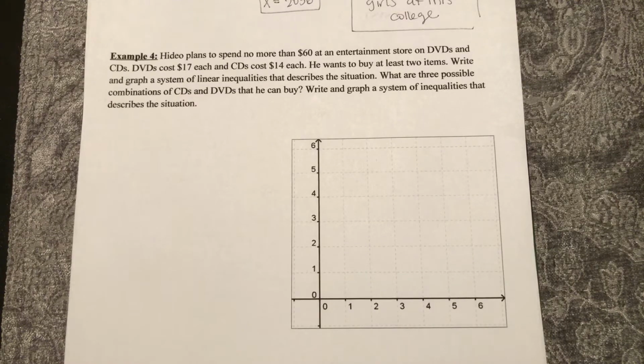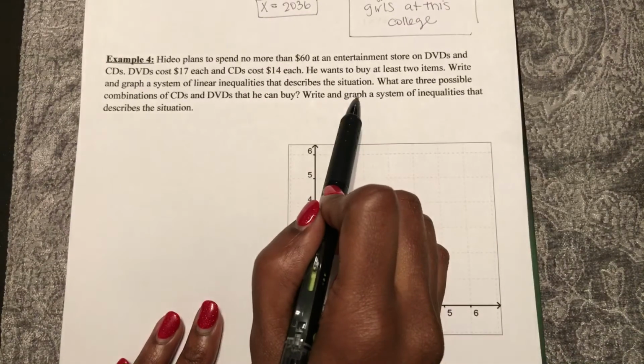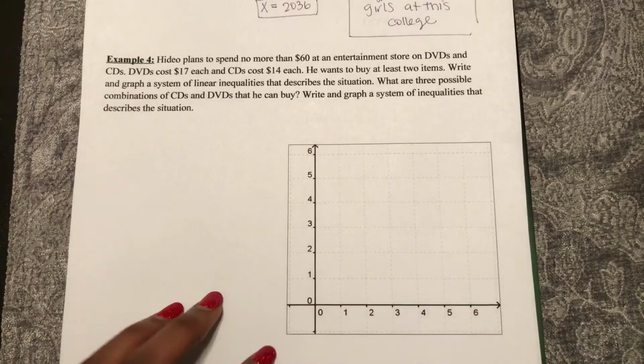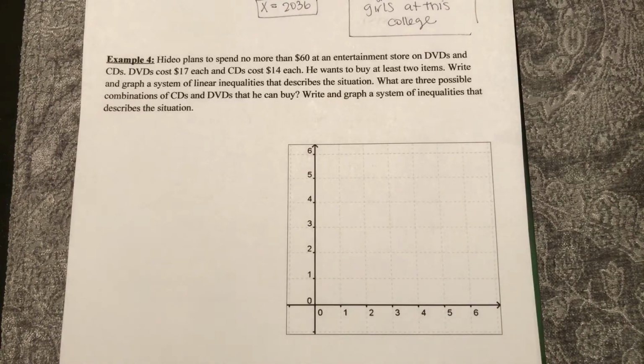All right, last but not least, system of inequalities word problems. So you will know if I want you to graph because the problem will tell you to, and I will provide an axis. So Hideo plans to spend no more than $60 at an entertainment store on DVDs and CDs. DVDs cost $17, CDs cost $14. He wants to buy at least 2 items. Write and graph a system of linear inequalities that describes this situation.